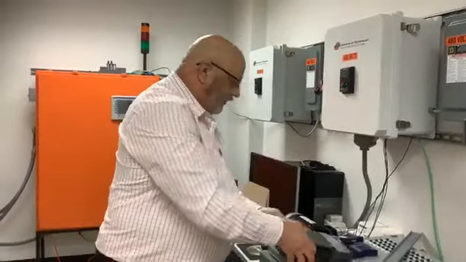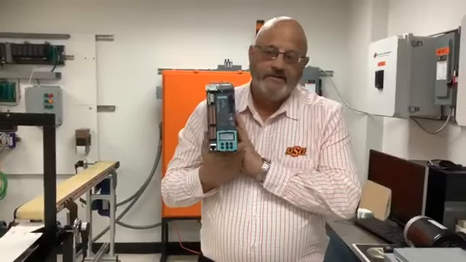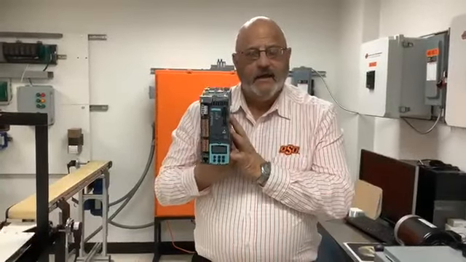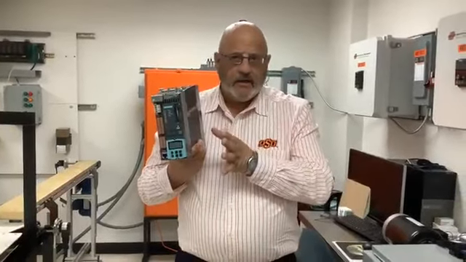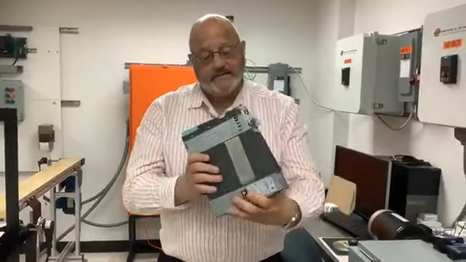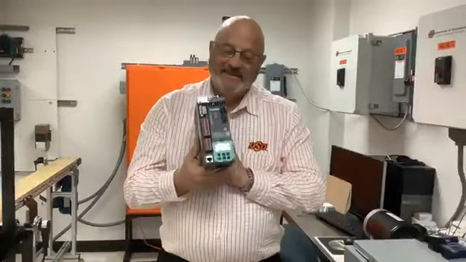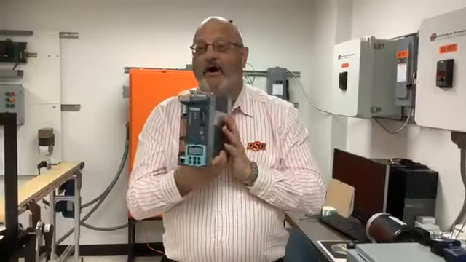Okay. We also have a more advanced drive. This one's called a servo drive. It is designed for fast stopping and starting of motors and precision control. These things are not cheap. This probably cost us $3,000. Okay? And this is the small one. But we get these, and we teach them how to use this equipment in the appropriate applications.